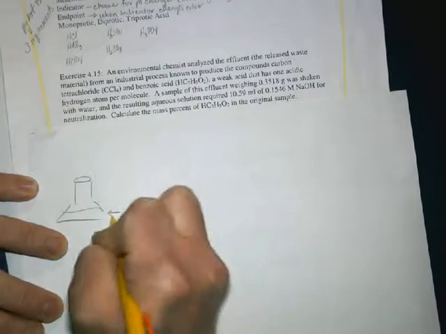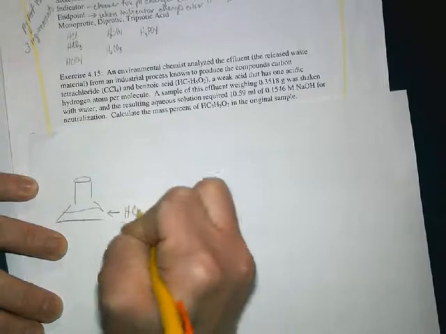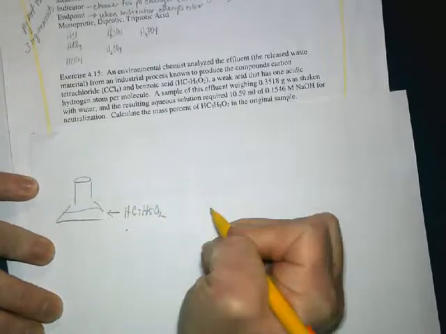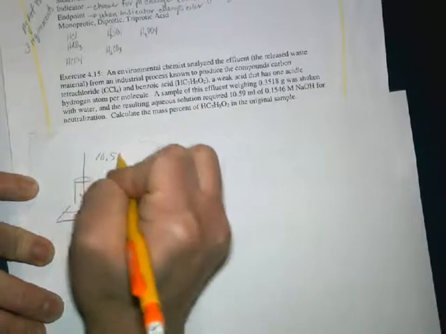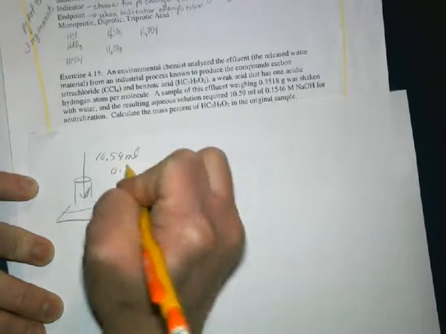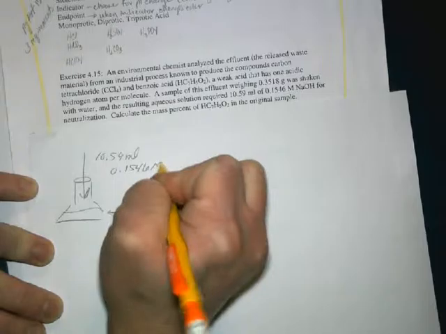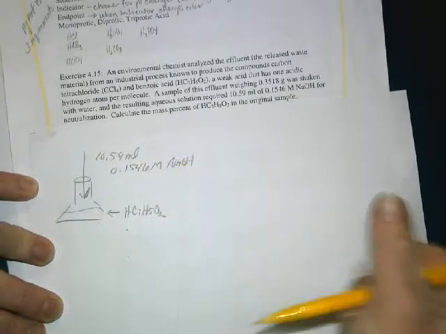So, the benzoic acid was dissolved in solution. We are told that 10.59 milliliters of 0.1546 molar sodium hydroxide was required to reach the equivalence point.